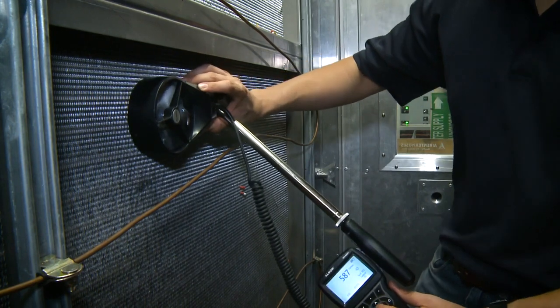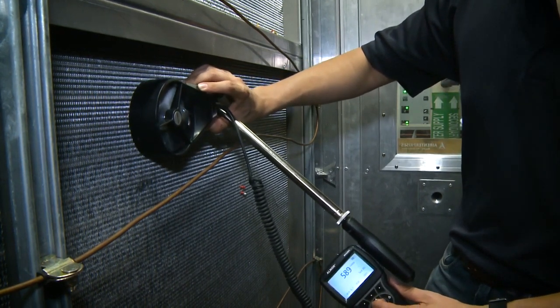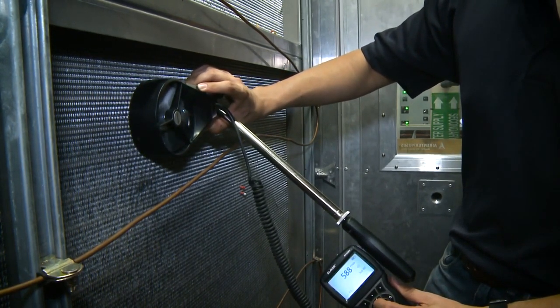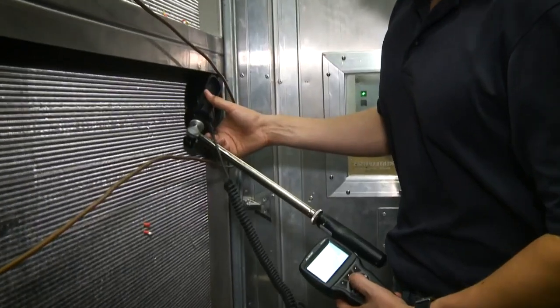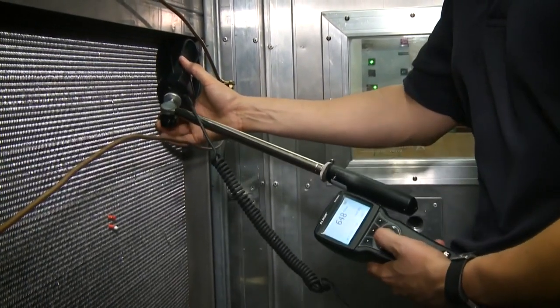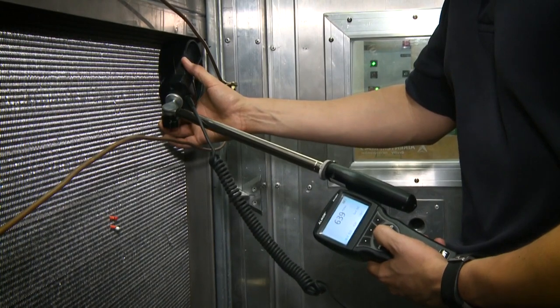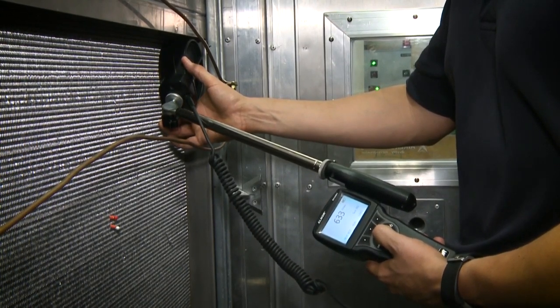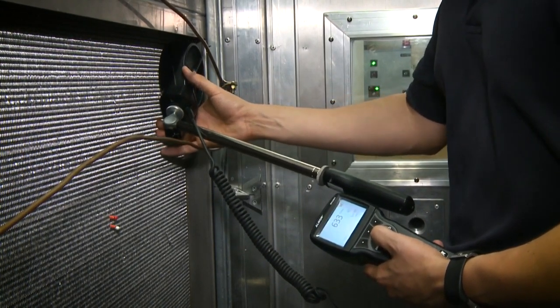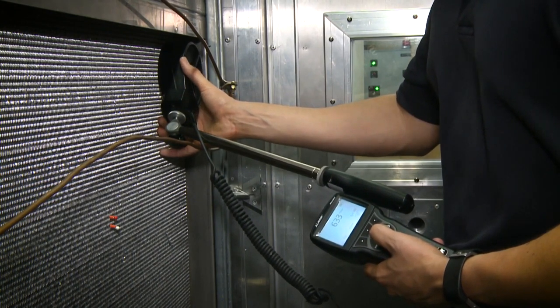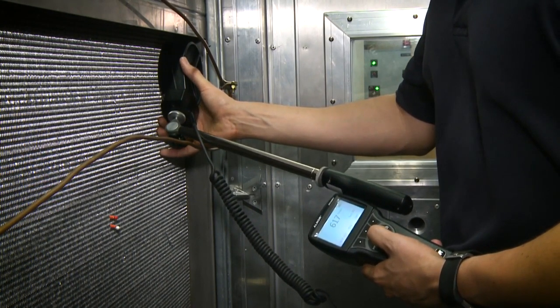Move the vane anemometer over the offset velocity reading location, point 22, and record the offset reading. Move the vane anemometer over the standard reading location, position point 4, and record the standard reading. Move the vane anemometer over the offset velocity reading location, position point 23, and record the offset reading.